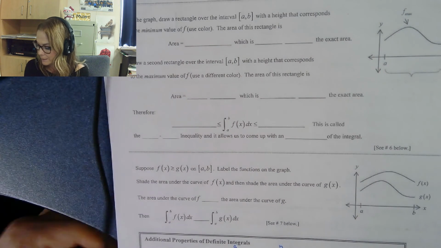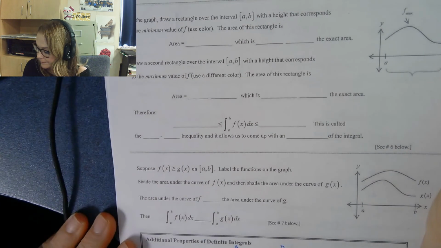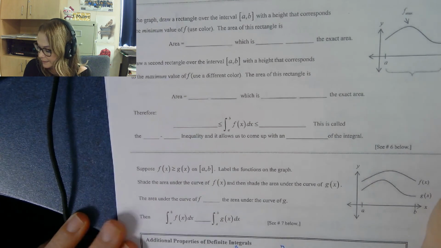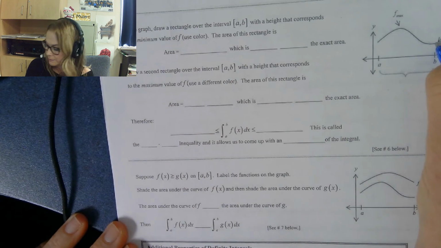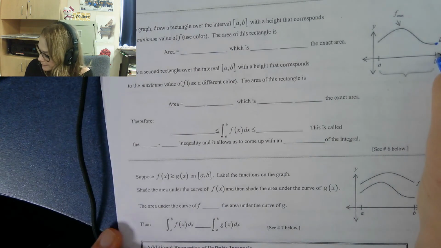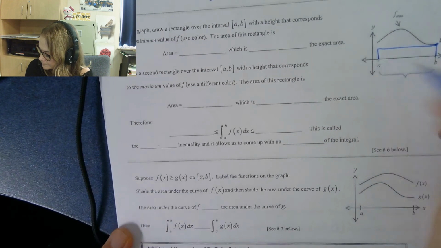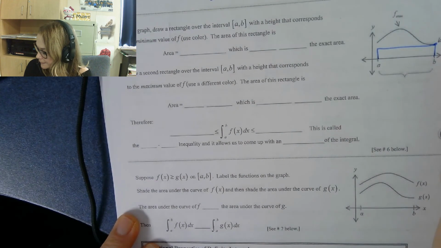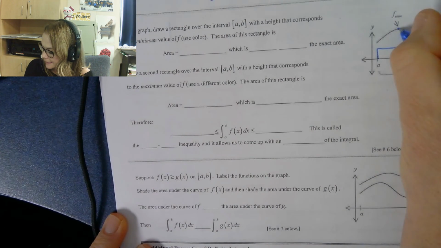On the graph, draw a rectangle over this interval, A to B, with the height that corresponds to the minimum value of f. So where's the lowest value? Right here. The minimum, this would be f min. And then this is the highest part.